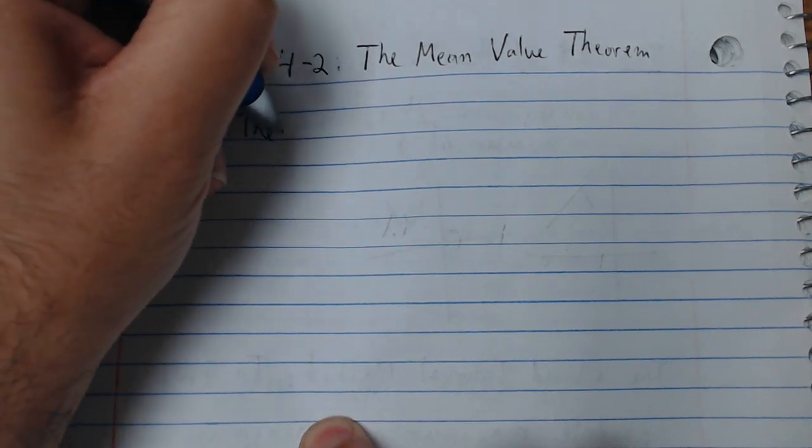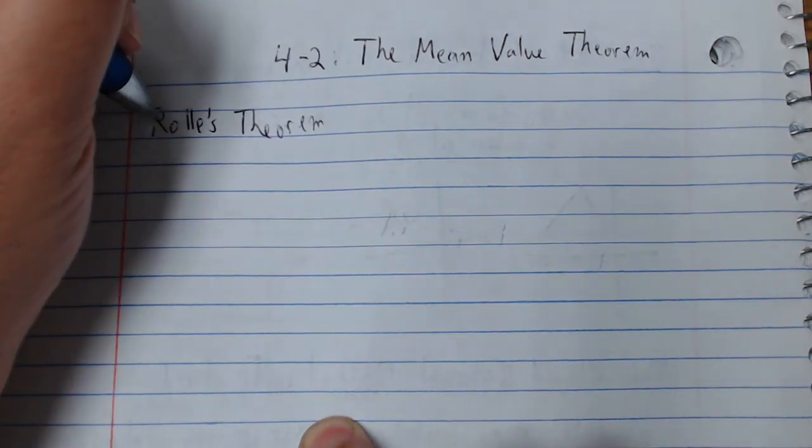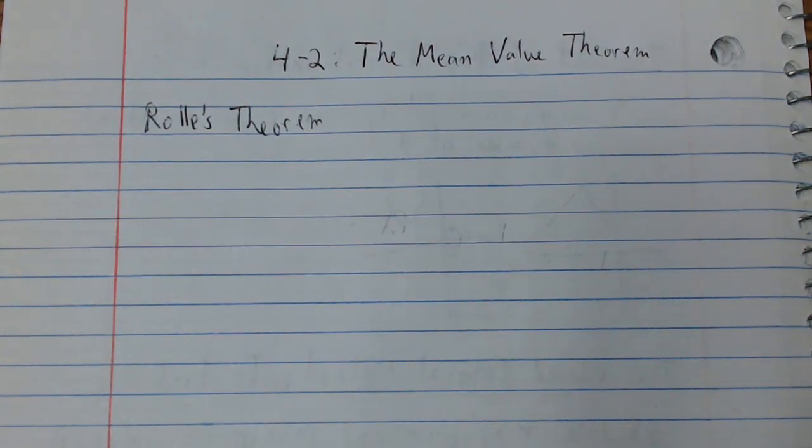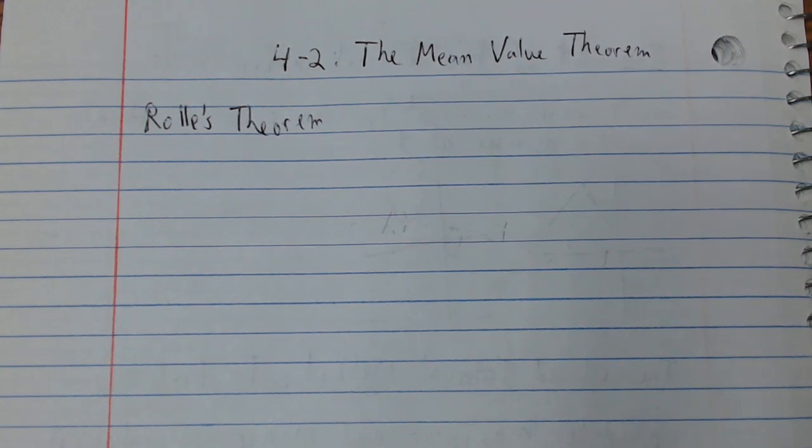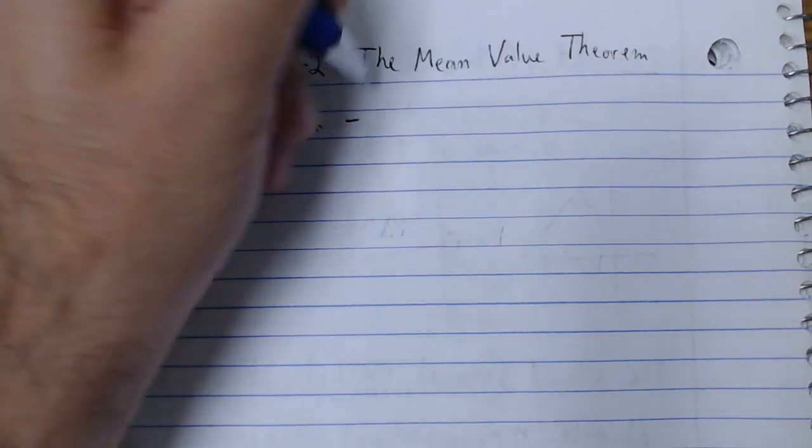So, as far as Rolle's theorem goes, in comparison to the mean value theorem, you're going to notice that they have similarities, except the mean value theorem has fewer conditions that need to be satisfied. So you'll notice, and keep an eye out for this, that there are similarities and differences between Rolle's theorem and the mean value theorem. So let's start off with Rolle's theorem.